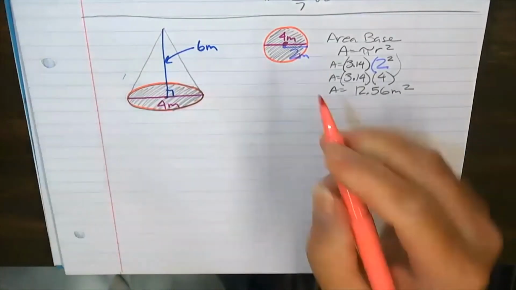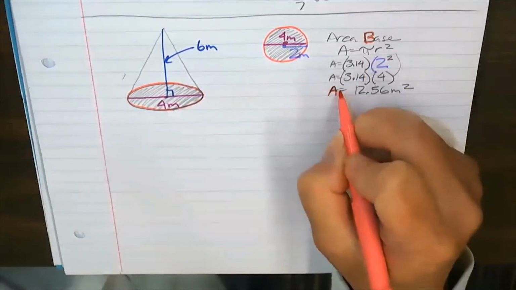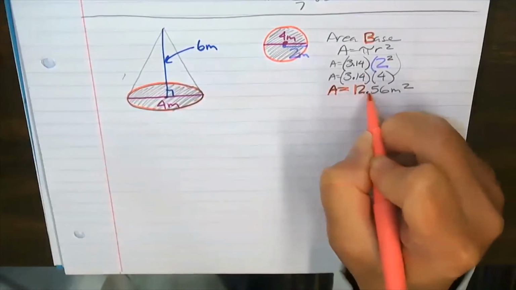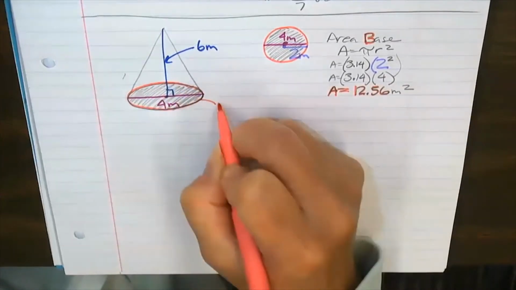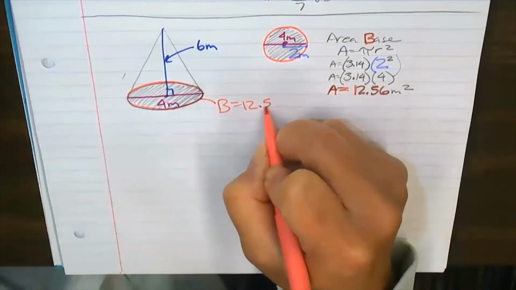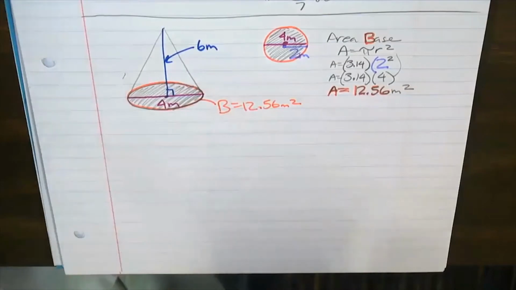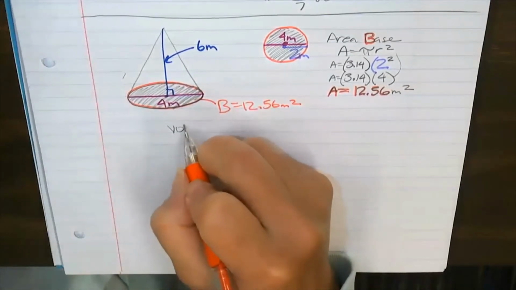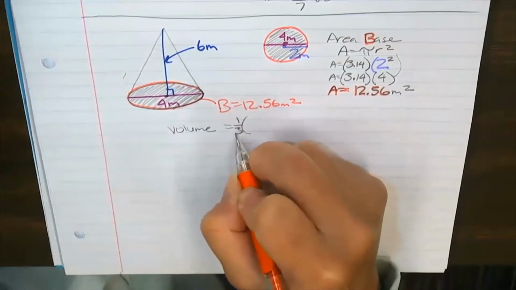So this is the area of the base. 12.56. So the area of this base is equal to 12.56 meters squared.